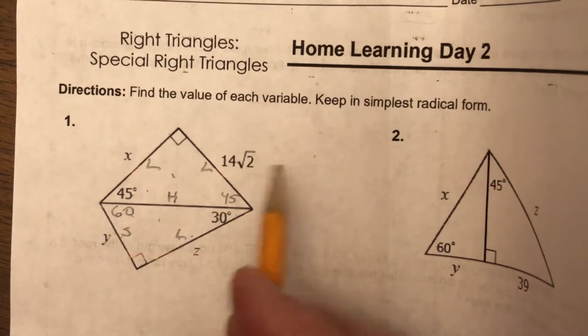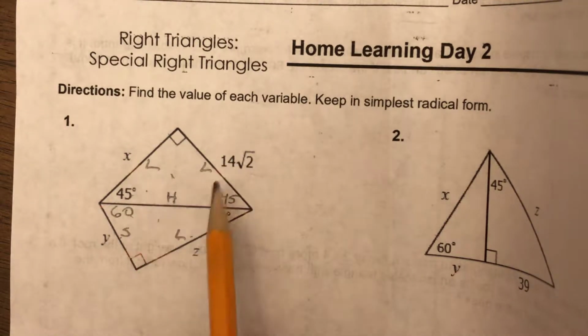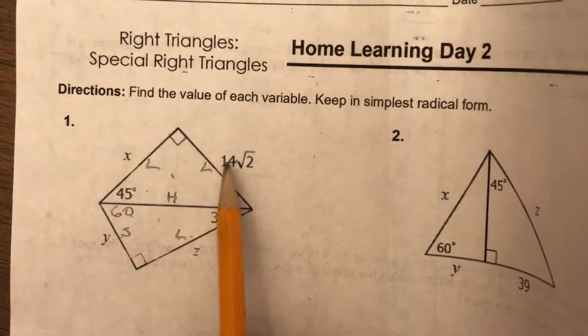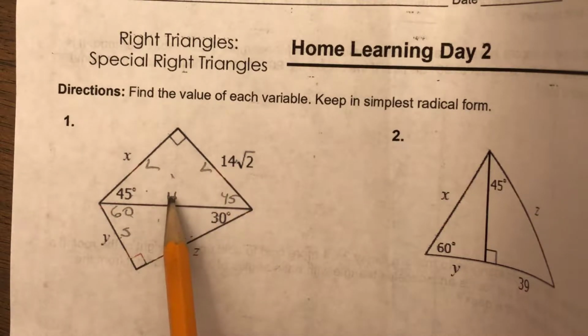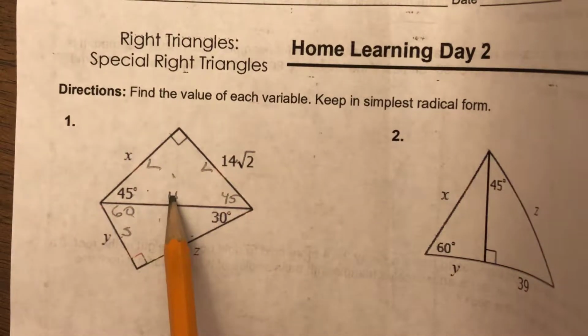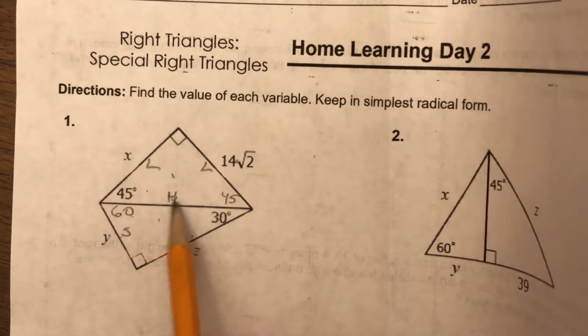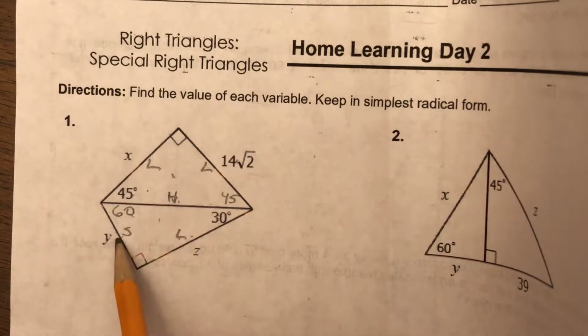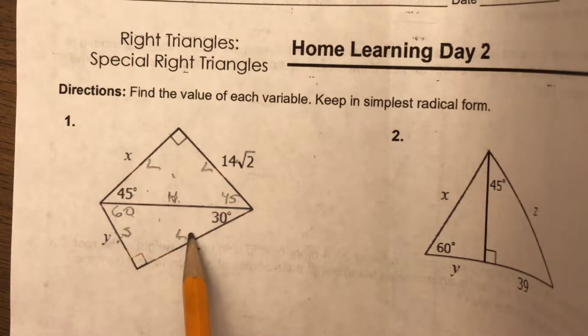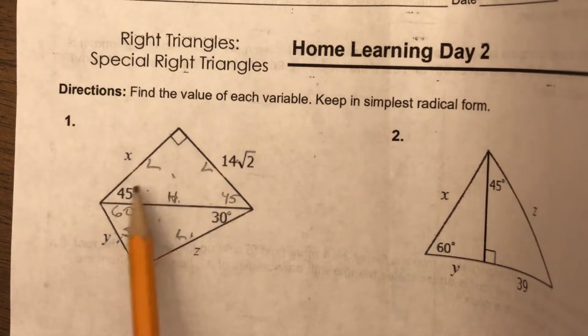The only value that we have is this leg over here, so we're going to have to solve this first. We're going to be finding the hypotenuse, and then using the hypotenuse, because it's the same value for both since they share the side, to find the short side, and then using the short side to find the long side.